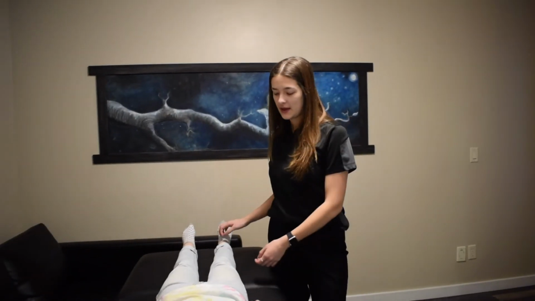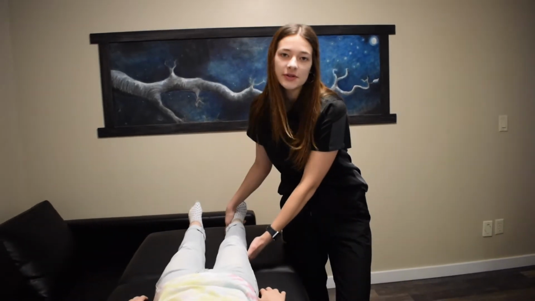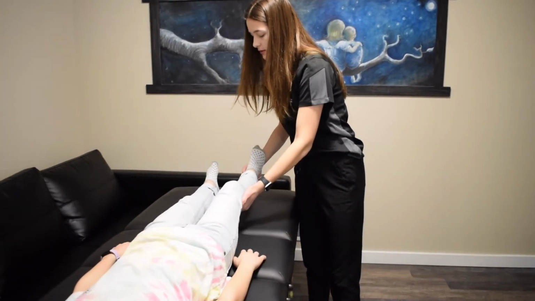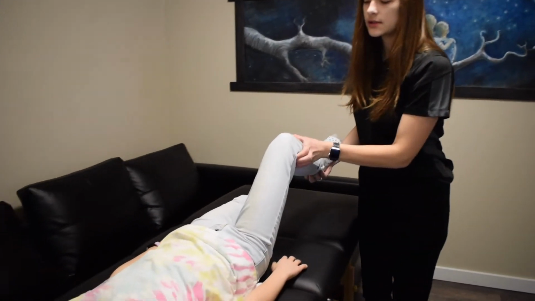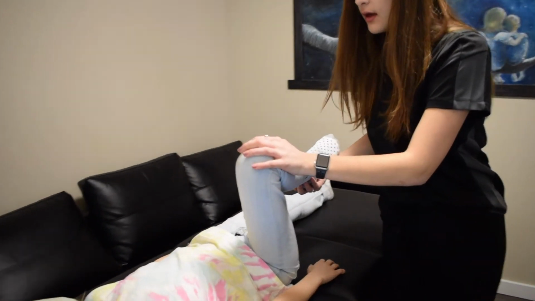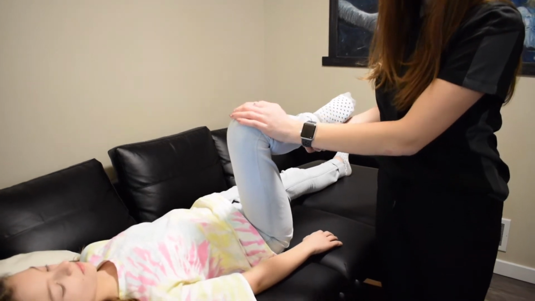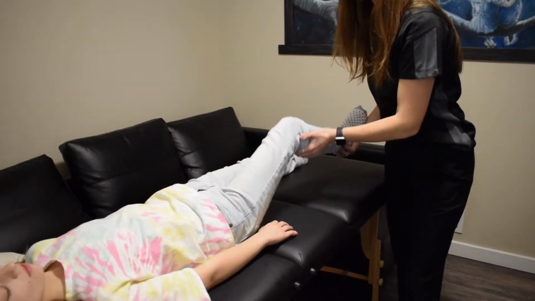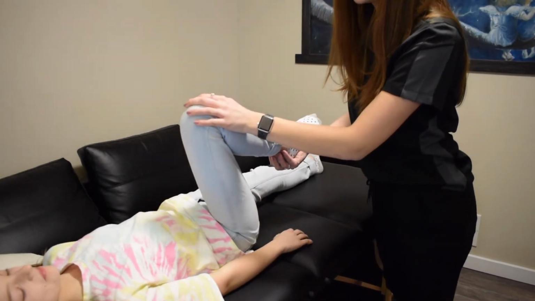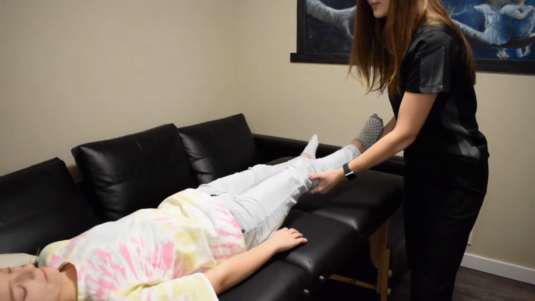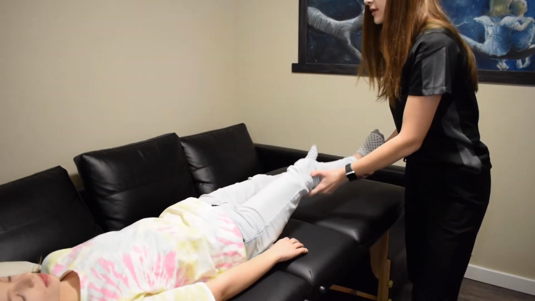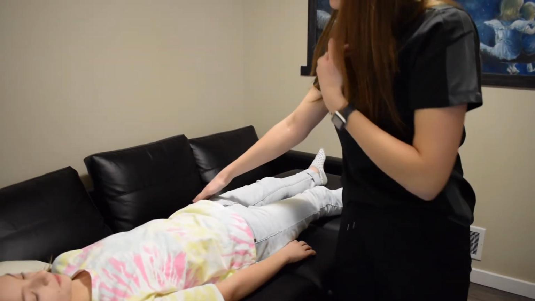Alright, now we will be doing the hip range of motion. So the first one we'll start with is hip flexion. So you want to make sure you're supporting under the knee and also under the foot. And then you can slowly bring the leg up and make sure you can switch your hand from under when you're going up. Good job. And last one. Perfect. Alright, and then if you could go on this side for me, please.